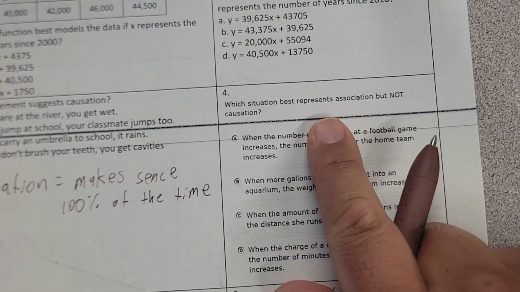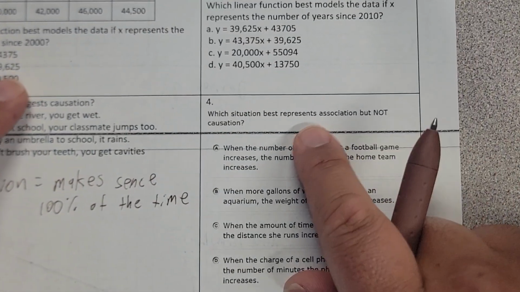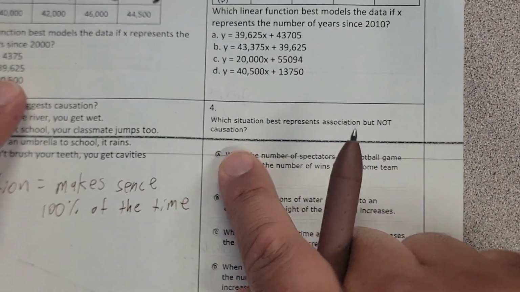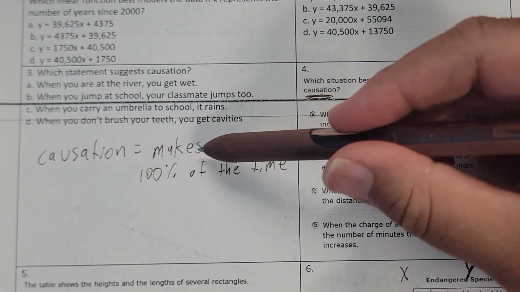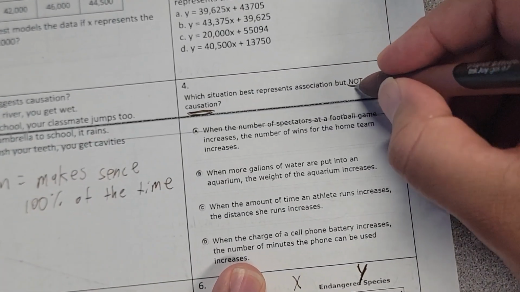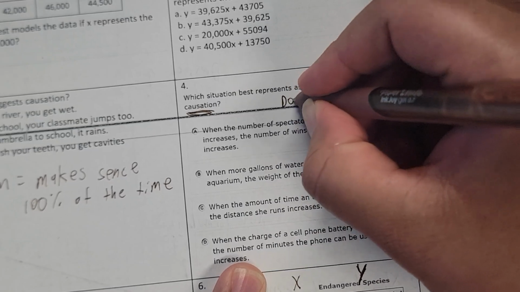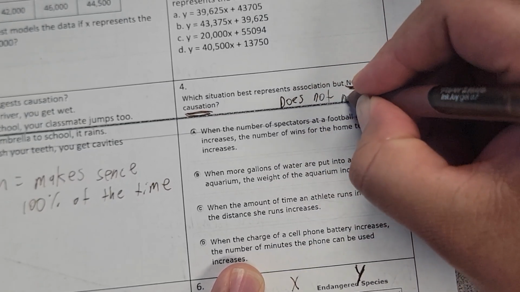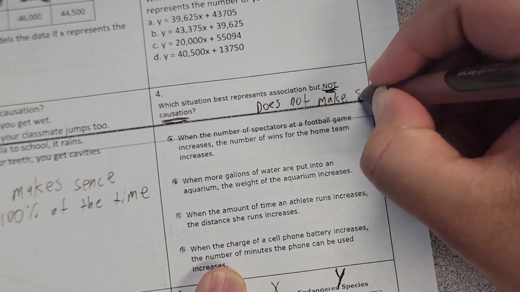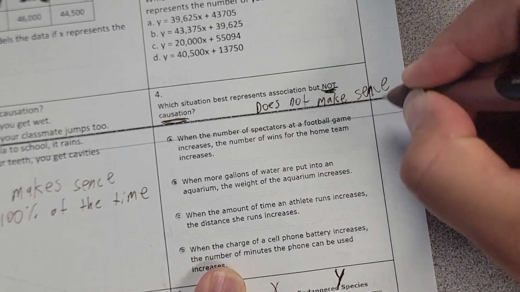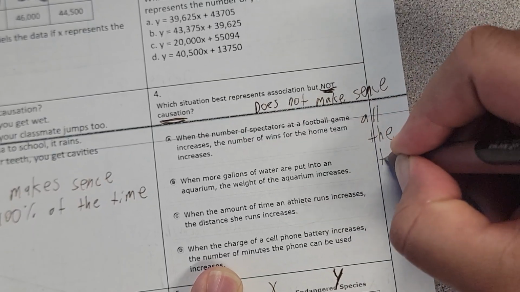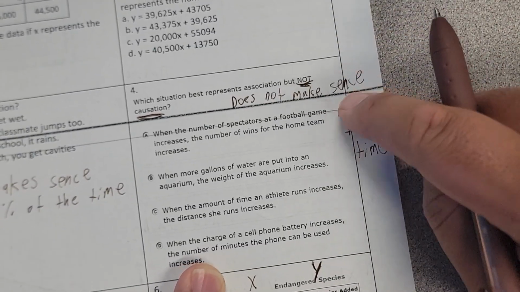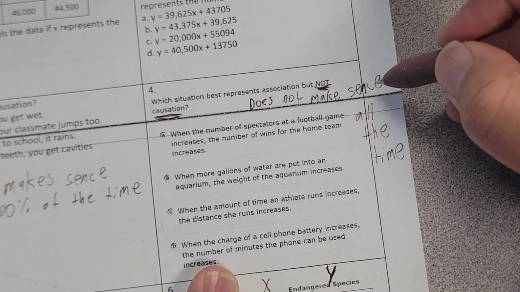All right. Now the other one, this one over here says association. So there's a difference between causation and association. So it says association, but not causation. The important part is not causation. So if causation says it makes sense 100% of the time, not causation means does not make sense all the time. Sorry guys, I ran out of space. So the important thing is does not make sense.